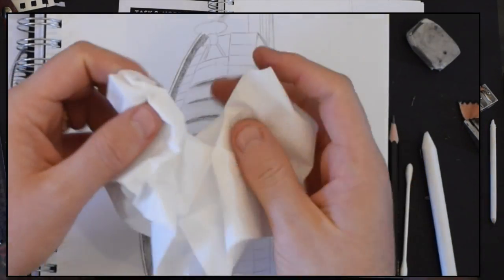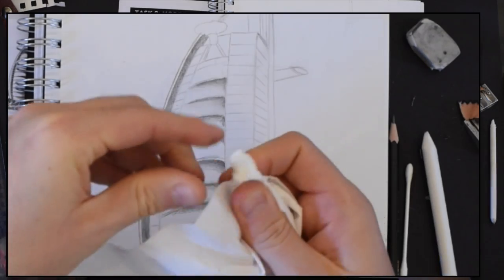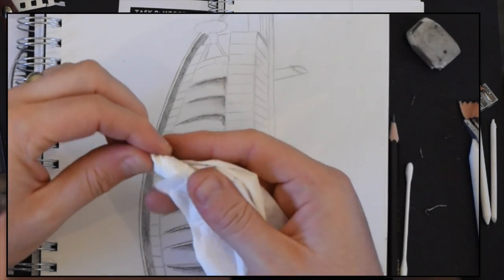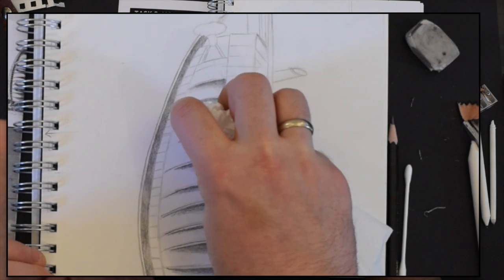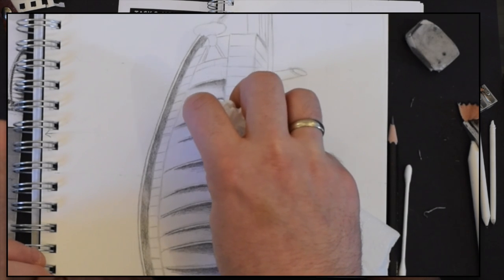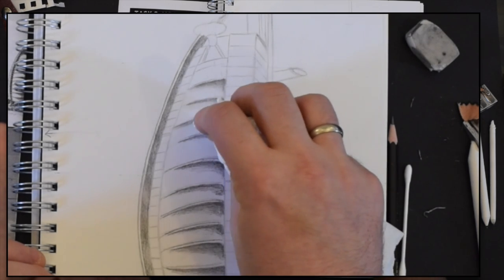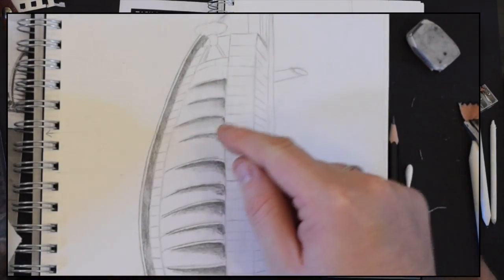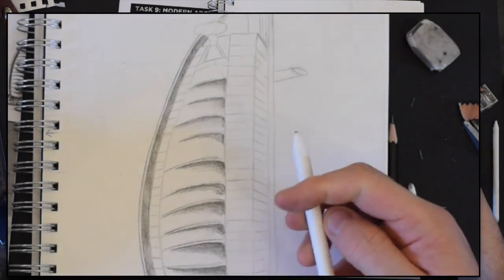And again, with a tissue, what you'll need to do is fold it up into a similar sort of shape as you would with the blending tool, and try your best not to touch the page with your finger, but use it to apply a little bit of pressure and blend out from there. I tend to say avoid using your finger because it's not quite as controlled as using a cotton bud or a blending tool.